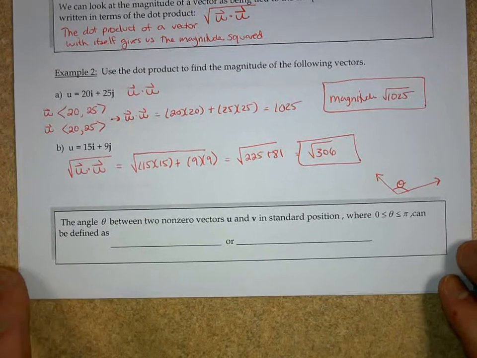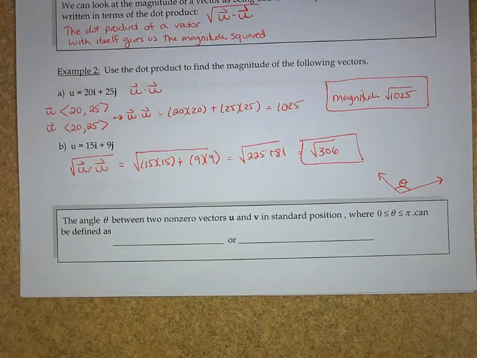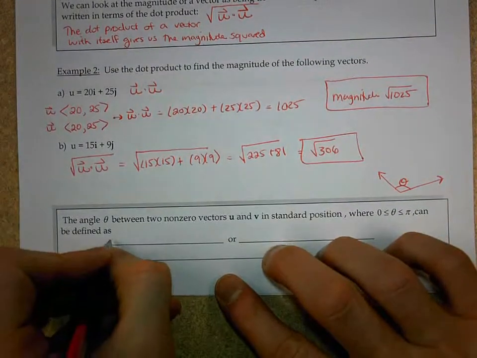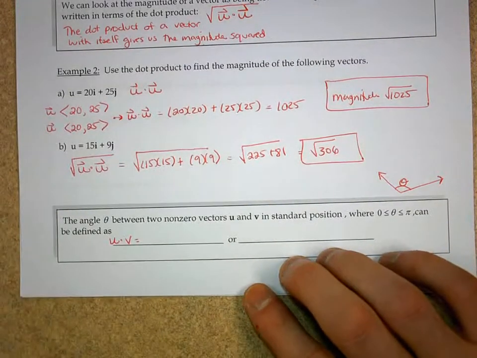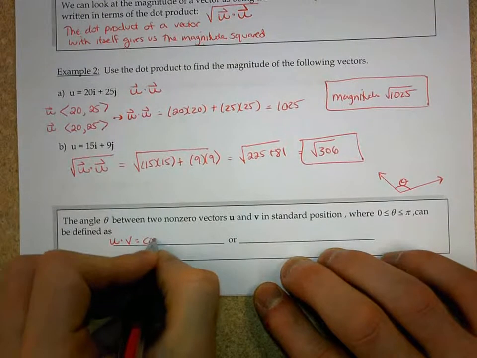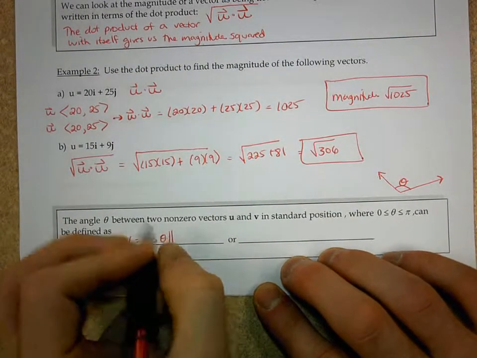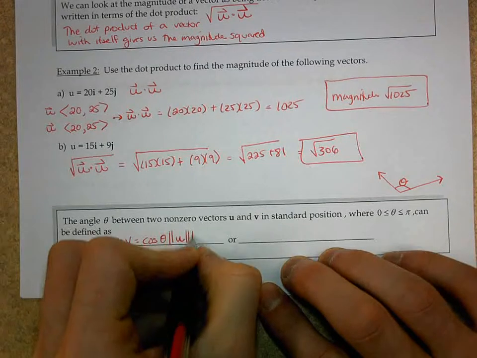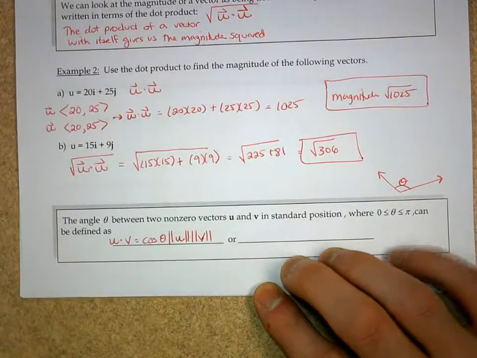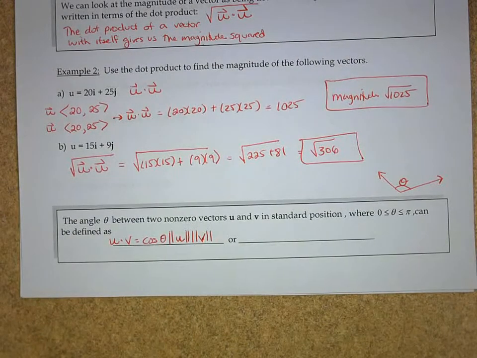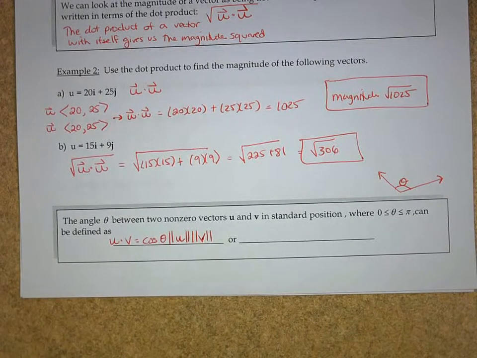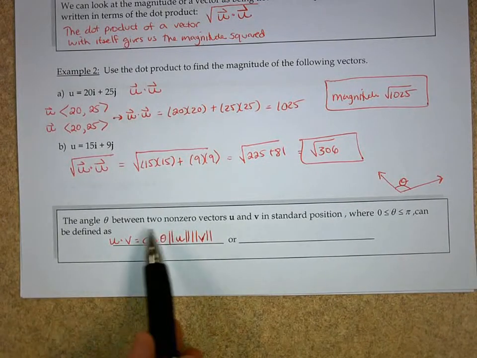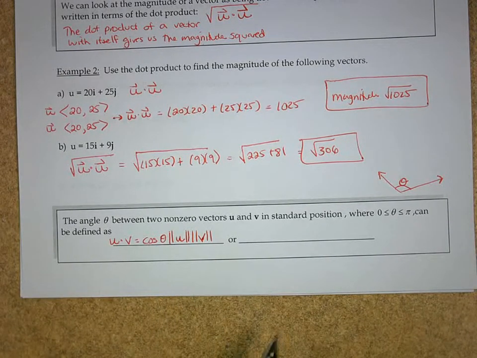So there's two ways that I can write a formula that will produce the angle measurement that these two vectors create. The first is if I write it in terms of the dot product, u dot v. The dot product of u and v is the same thing as me saying the cosine of an angle measurement times the magnitude of vector u and the magnitude of vector v. Now, that really doesn't help us because if I'm using this, I'm getting the dot product from having the angle measurement. What we're going to use more often is if we manipulate this formula in terms of an angle.